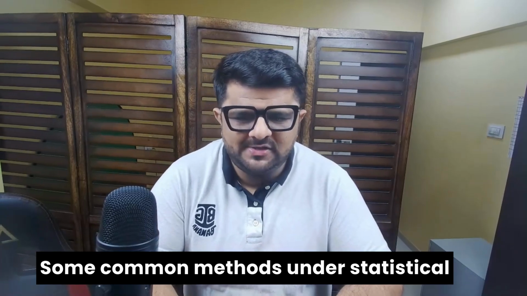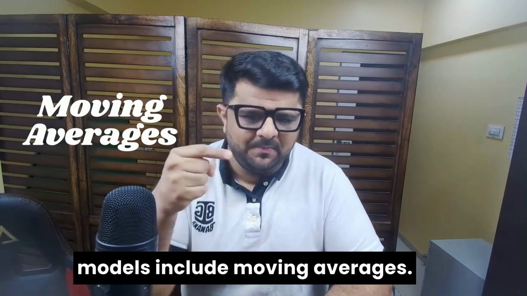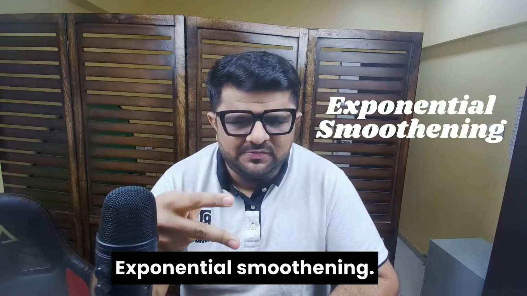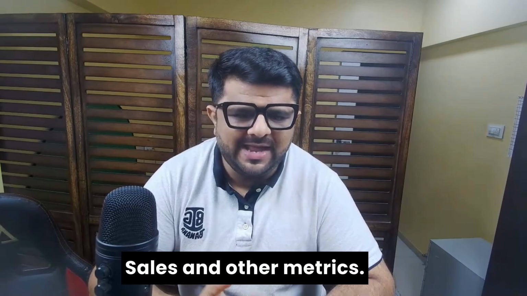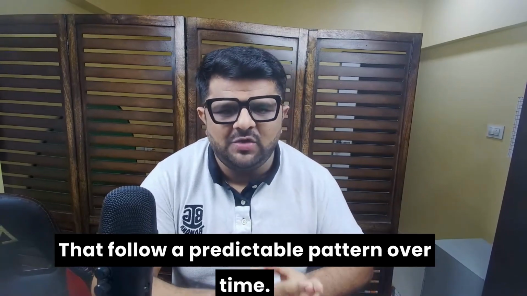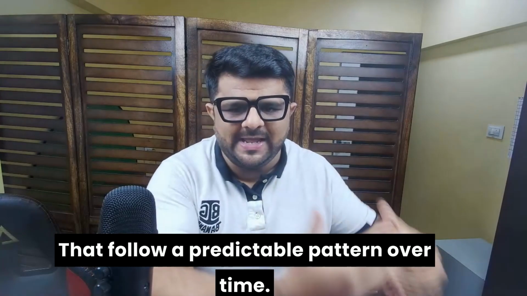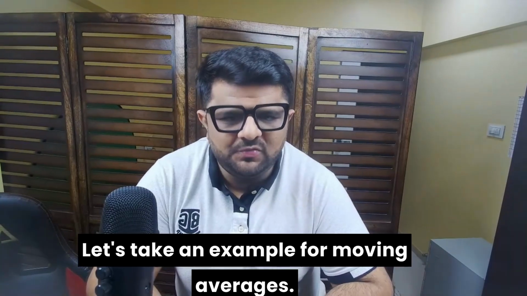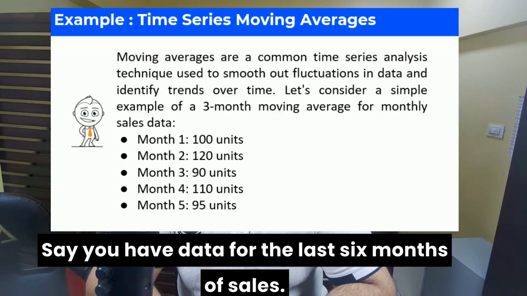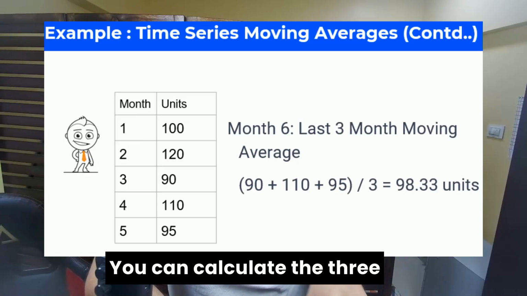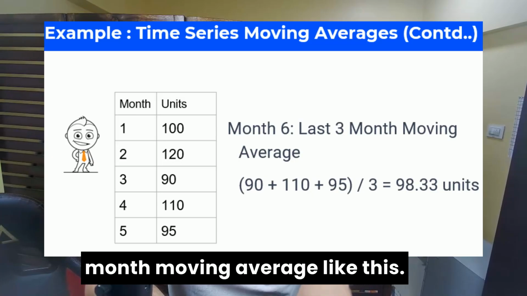Some common methods under statistical models include moving averages, exponential smoothing, and regression analysis. These methods are great for forecasting demand, sales, and other metrics that follow a predictable pattern over time. Let's take an example for moving averages. Say you have data for the last 6 months of sales. You can calculate the 3 month moving average like this.